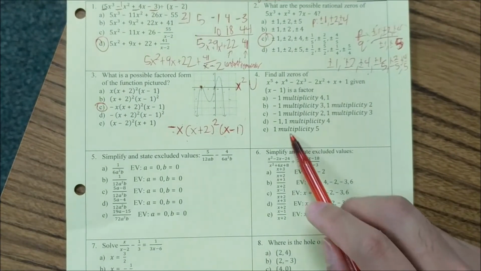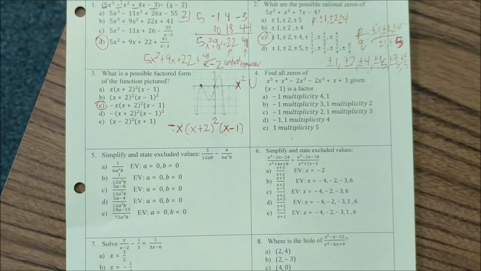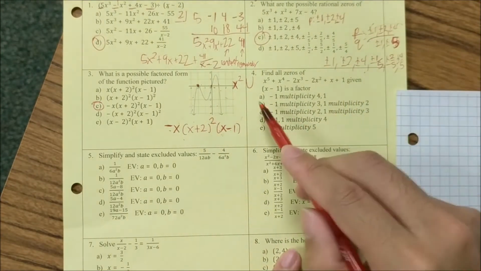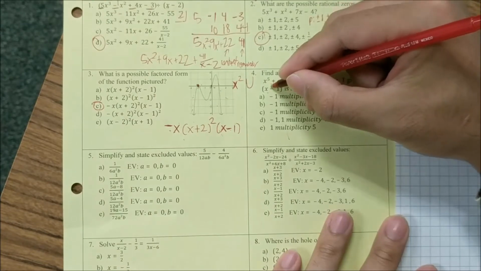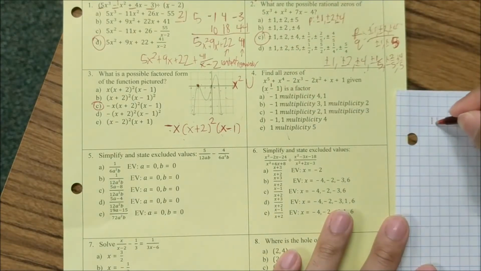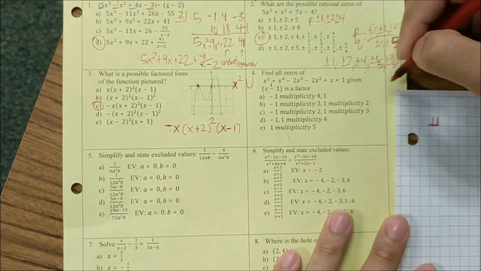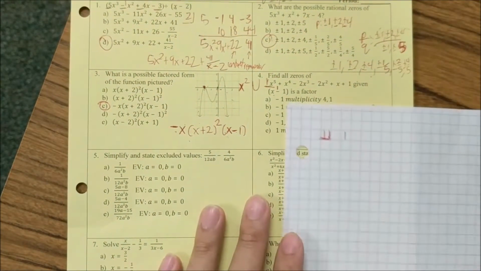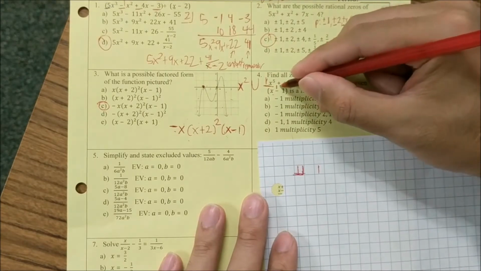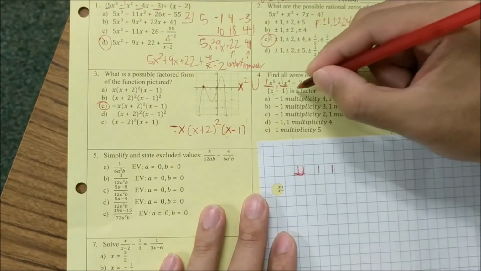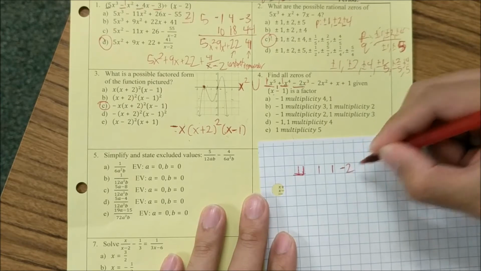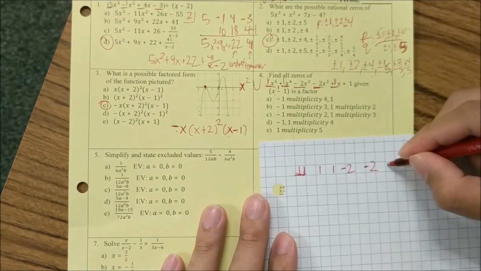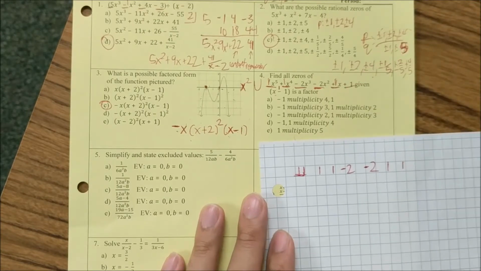Find all zeros given x minus 1 is a factor. Okay, so I'm going to do synthetic division. If x minus 1 is a factor, that means that positive 1 is a root of it. So I take all the coefficients. So I have 1x to the 5th, positive 1x to the 4th, negative 2x cubed, negative 2x squared, positive 1x, and positive 1 constant.